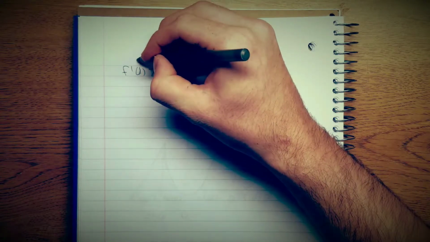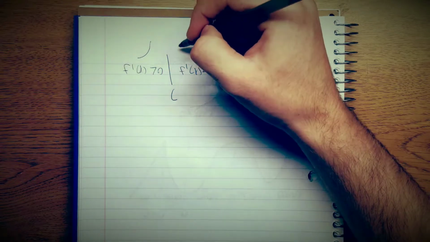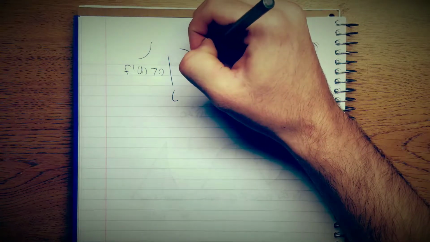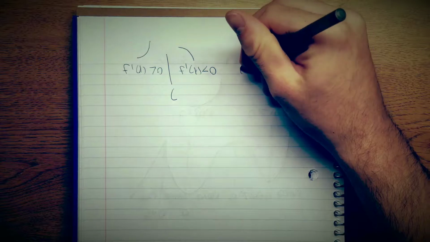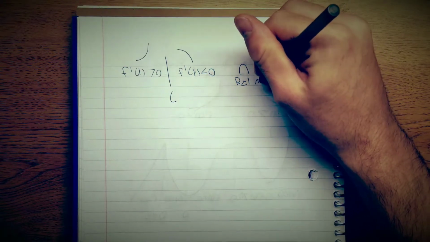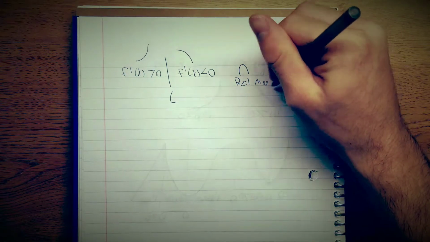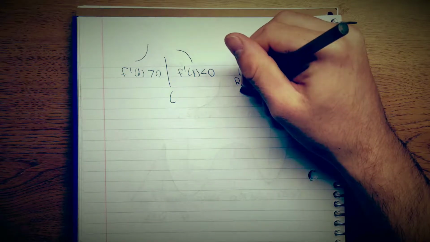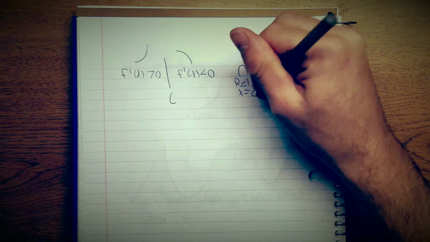Now this function is increasing, then this function would be decreasing, so we would have a relative max at x equals c.